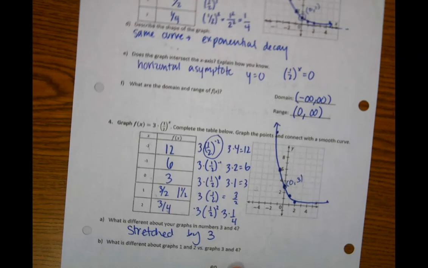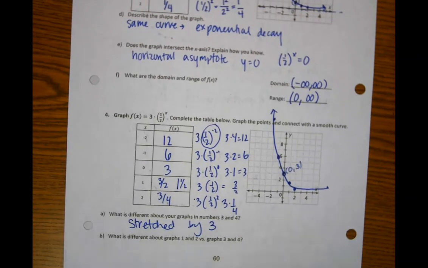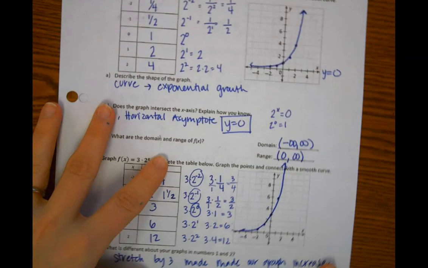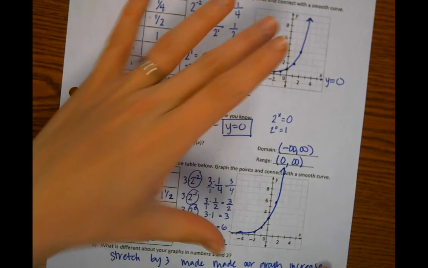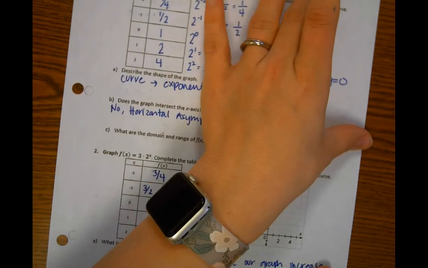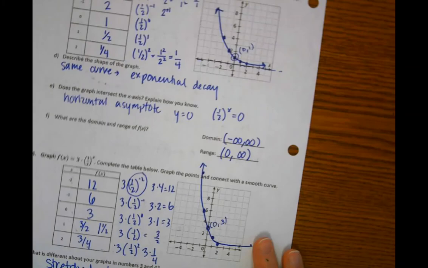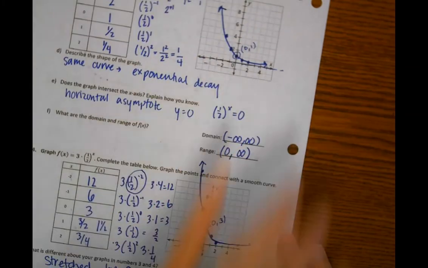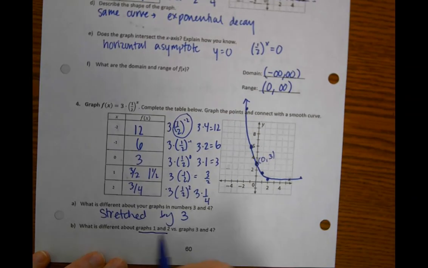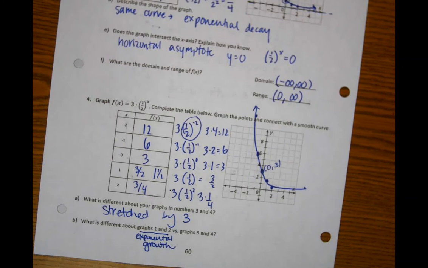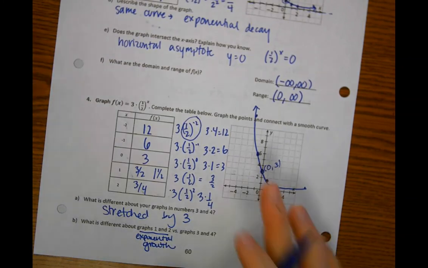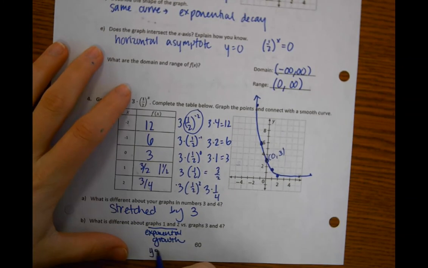And then our difference between our first two graphs on the first page, right? If we look at these two graphs, the difference is these are exponential growth because they're moving up, while these two graphs are exponential decay because they're going down. So graphs 1 and 2 were exponential growth. And if we're wondering where that comes from, if we compare our two graphs, this was y equals 2 to the x, or 3 times 2 to the x.